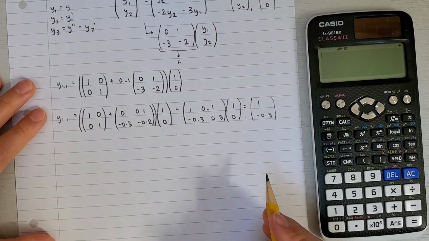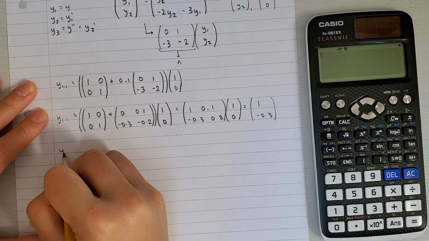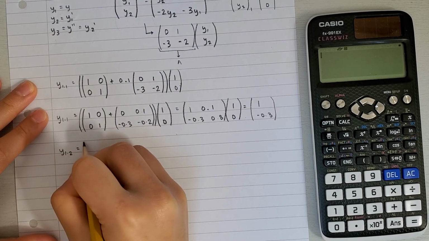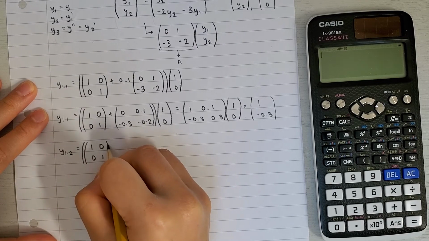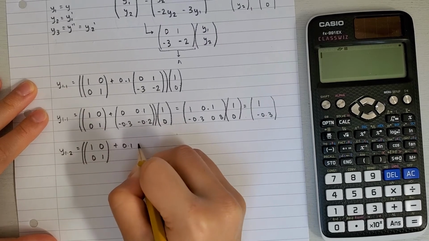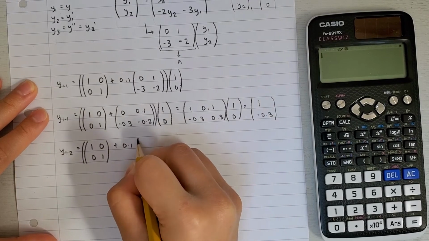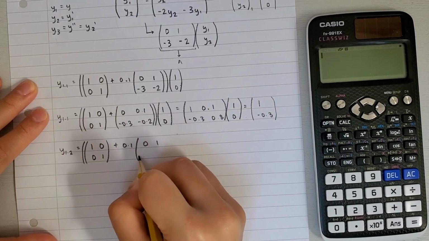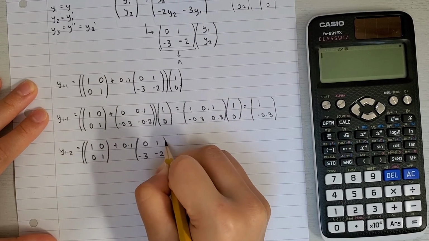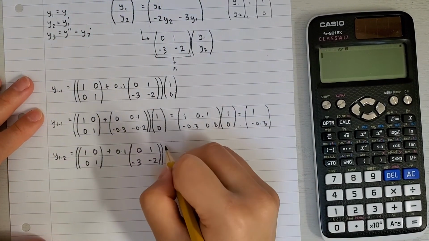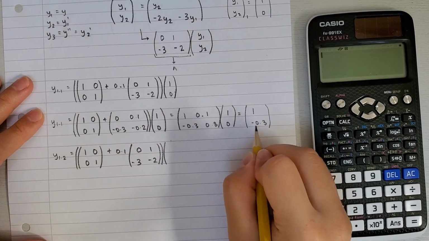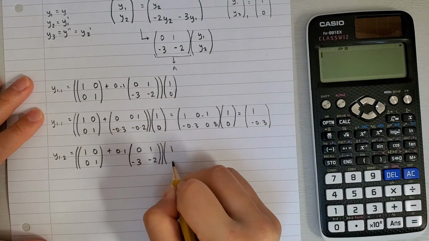So we do the exact same method again. y1.2 is equal to the identity matrix plus 0.1 times A, which is 0, 1, minus 3, minus 2. And that's multiplied by the previous answer, the one we've just calculated, 1, negative 0.3.